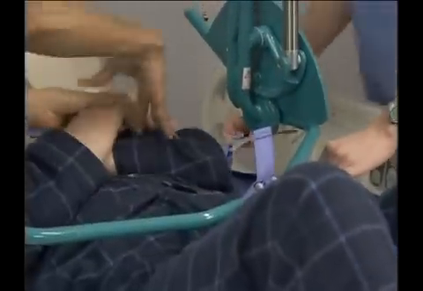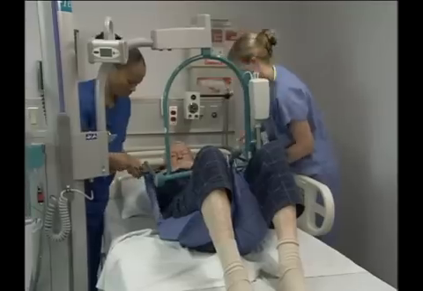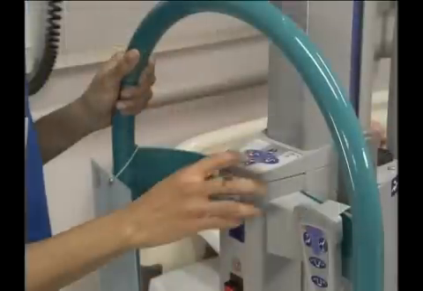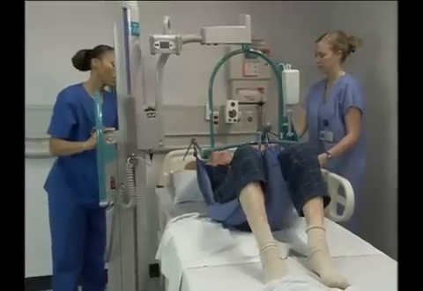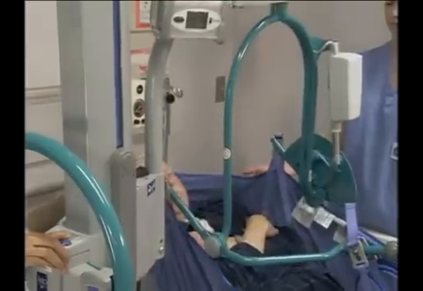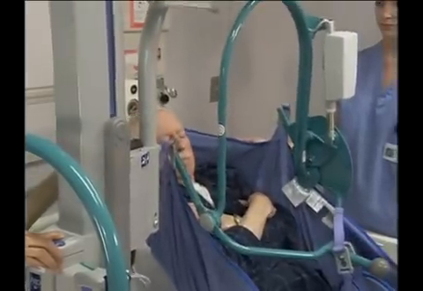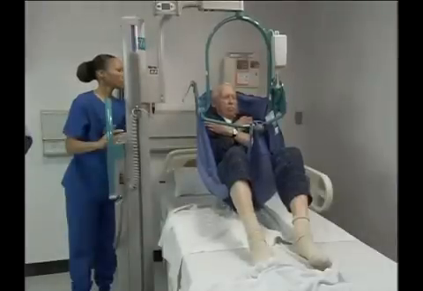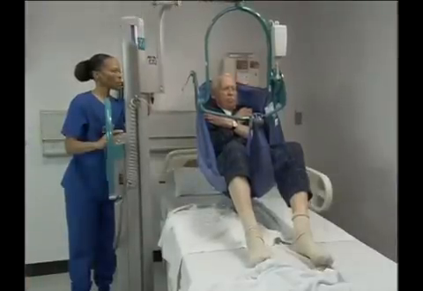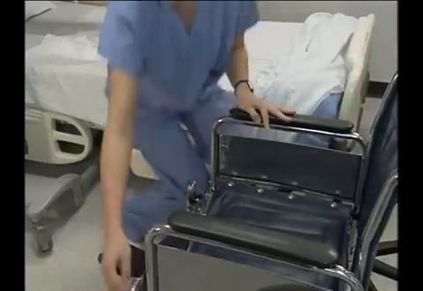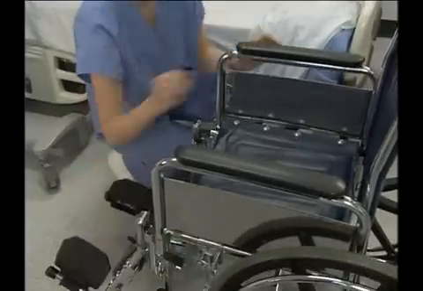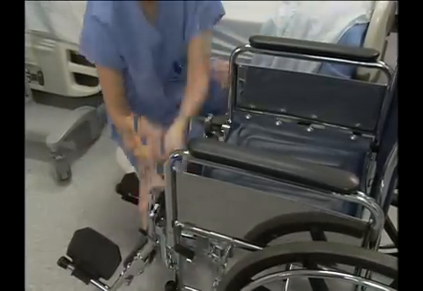Cross the person's arms across his chest. Raise the lift until the person and the sling are clear of the bed. Then raise the person. Place the wheelchair alongside the bed, facing the head of the bed. Lock its wheels and position the footrests and armrests out of the way.